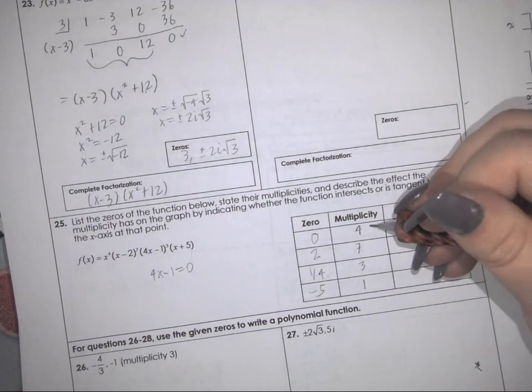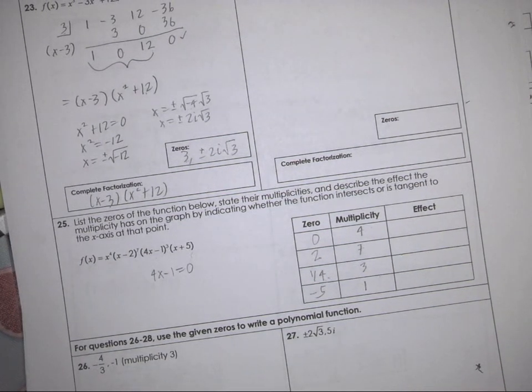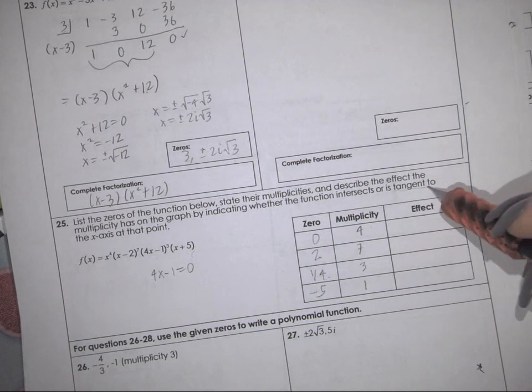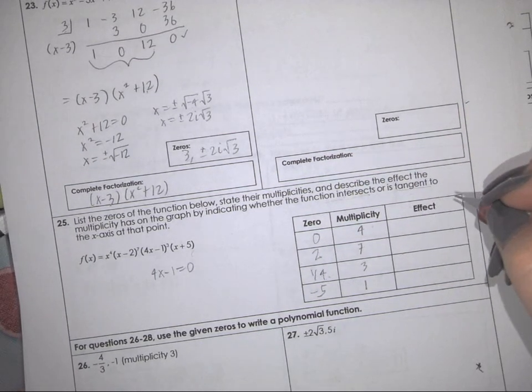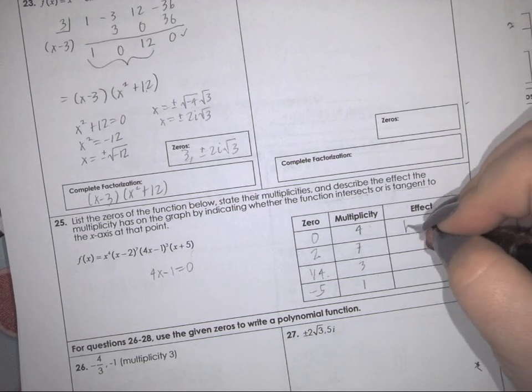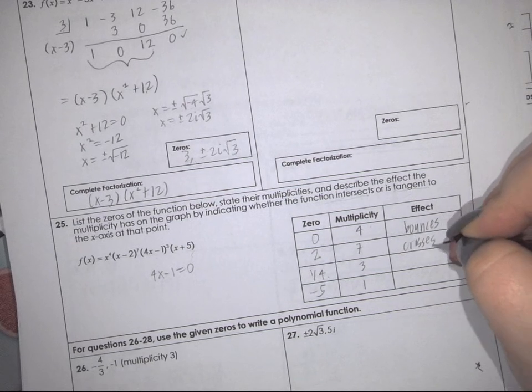And then whether the multiplicity is odd or even tells you if it bounces or not. And bounces just means tangent, and crosses is intersect. So we'll just use the ones we used before. So this bounces because it's even, and the rest cross because they're odd.